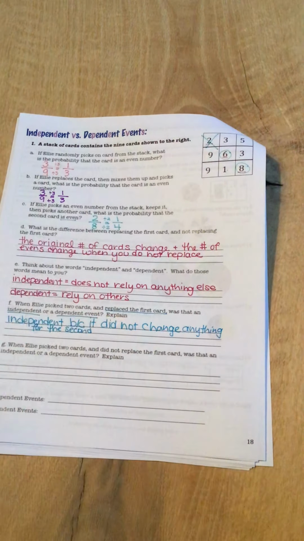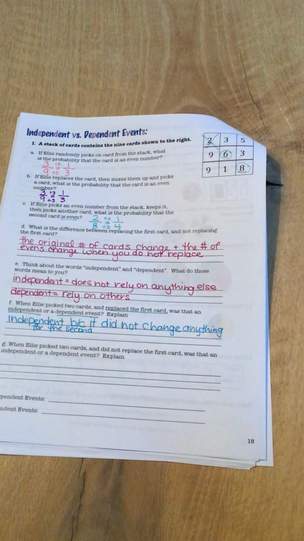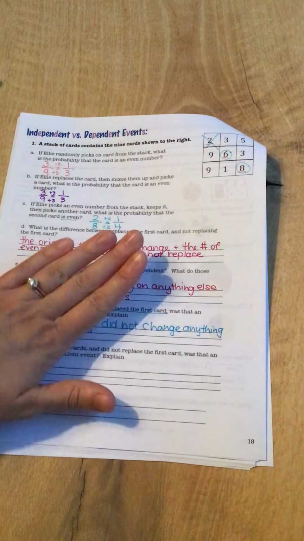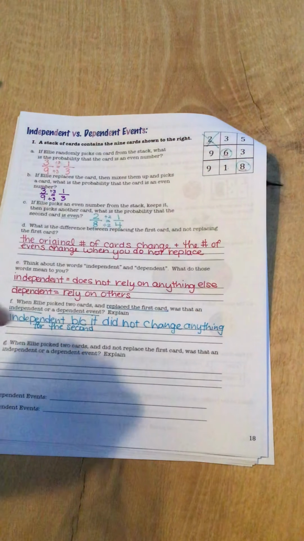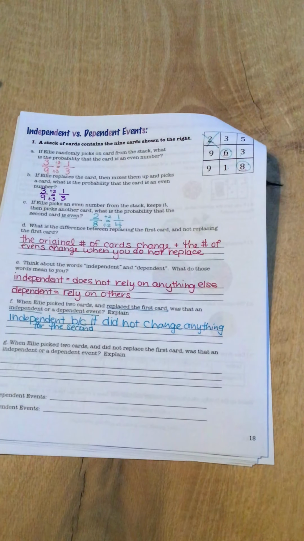Now with this, just take a second to think through, read it out loud, and then ask, okay, what are they trying to say here? All right, next one. Letter G, when Ellie picked 2 cards and did not replace the first card. So remember, she picks up the first card, keeps it, does not replace it. Was that an independent or a dependent event?